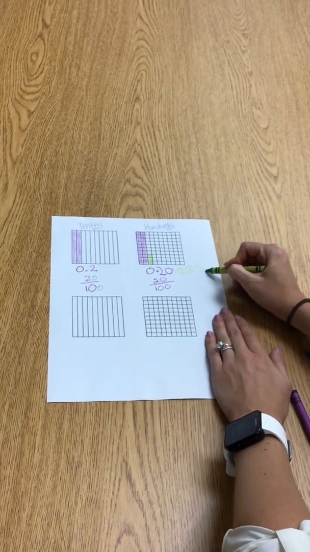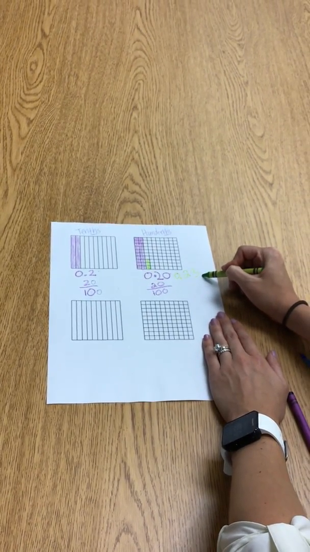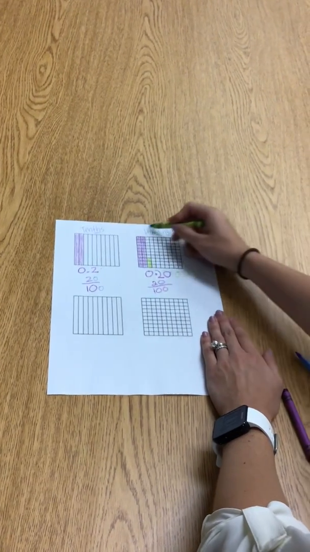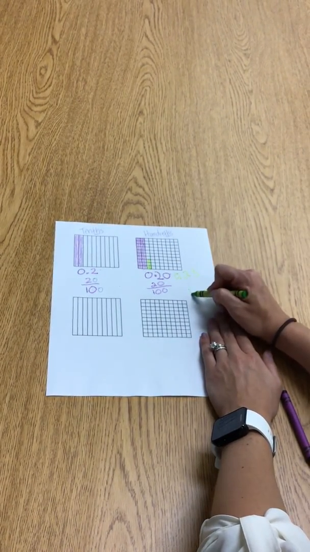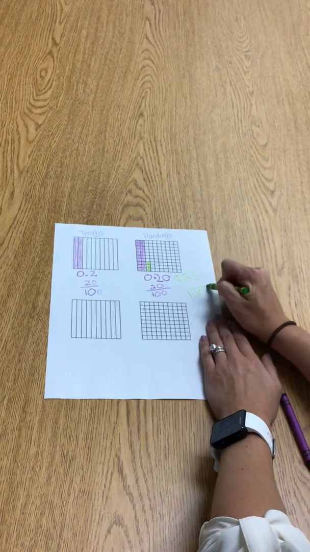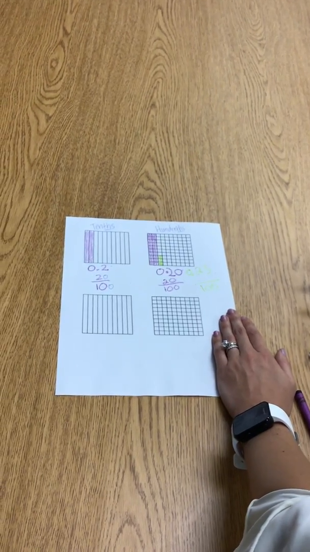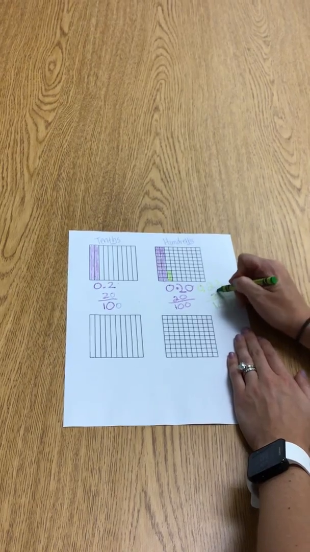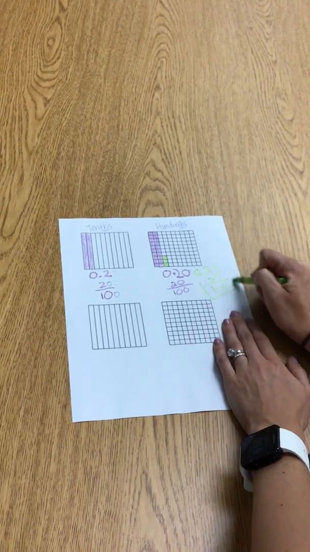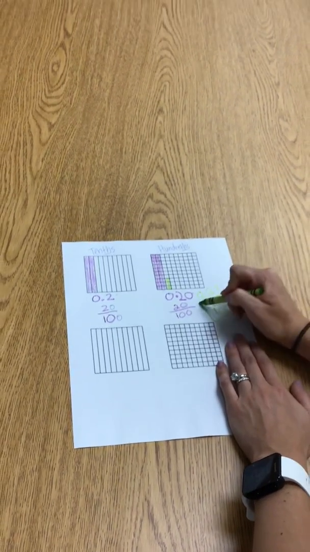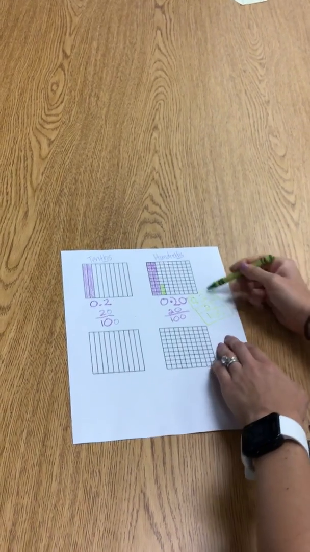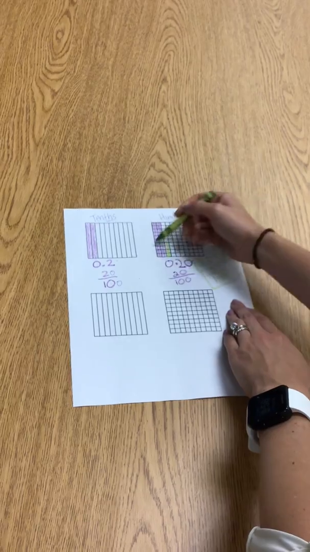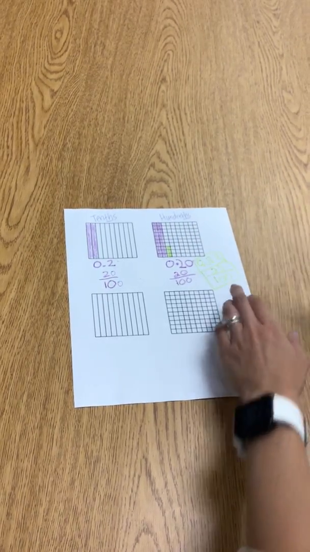If I want to represent that as a fraction, pardon me, then again, how many total pieces are there? There are 100 total pieces. How many do we actually have? How many did we actually color in? We already counted and we have 23 colored in. So this is my fraction here, and this is my decimal. They are equivalent. They are the same. All 3 of these items are equivalent.